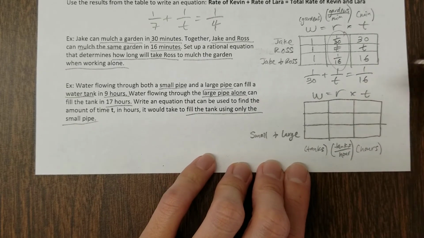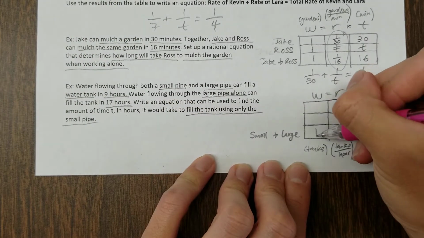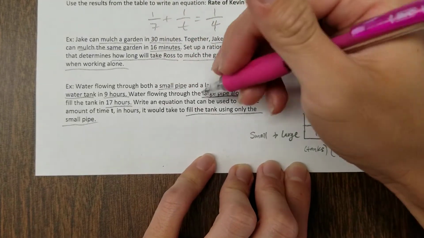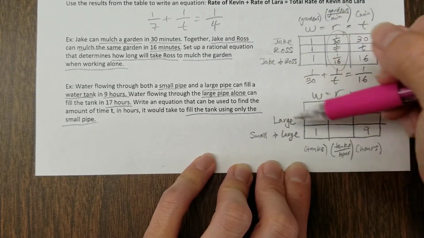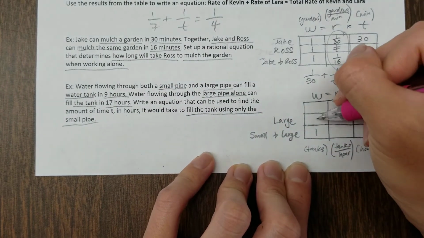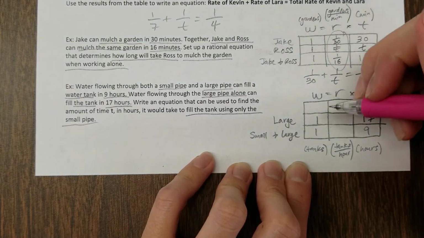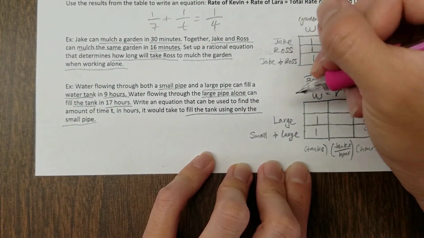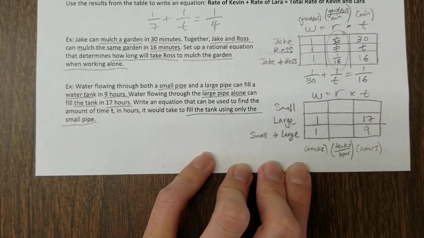Okay, so we said small and large, so can fill one water tank. One water tank in 9 hours. Water flowing through the large pipe alone. Okay, so large. The large pipe alone can fill the tank. Oops, I forgot that. So here's some important information. So one tank in 17 hours. We need to write an equation that can be used to find the amount of time it would take to fill the tank using only the small pipe. So small pipe will be up here.